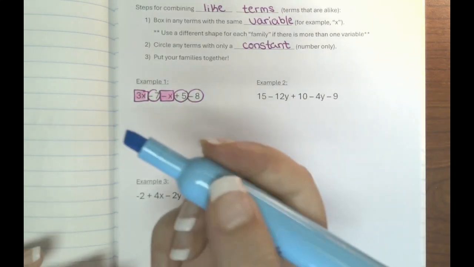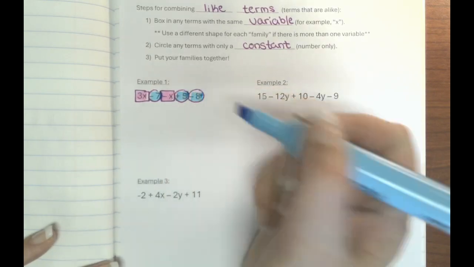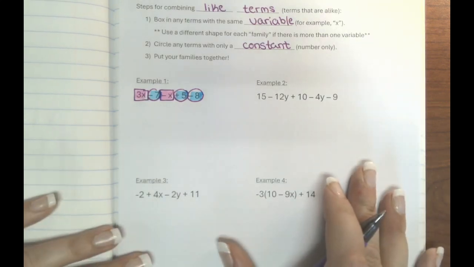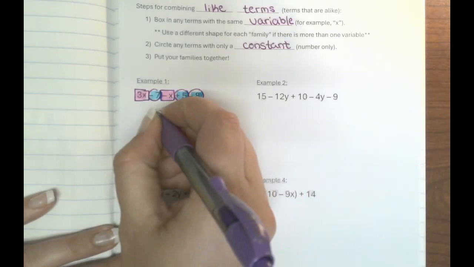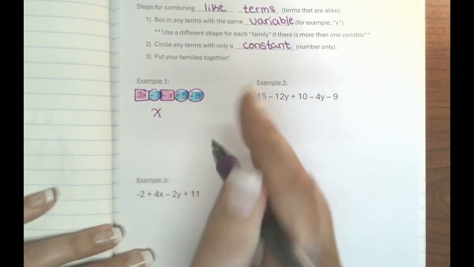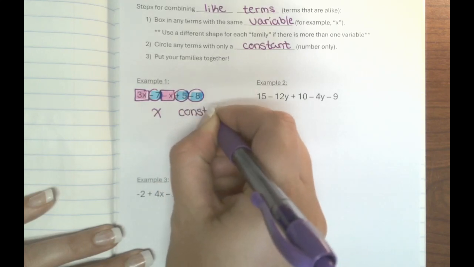To distinguish these a little further, I'm also going to shade these in blue. Everything that's a constant, I not only circled it, but also shaded it in blue, a different color. Then we're going to put our families together. We're going to make a little T-chart for this, with everything that's part of my X family, and everything that's part of my constant family.